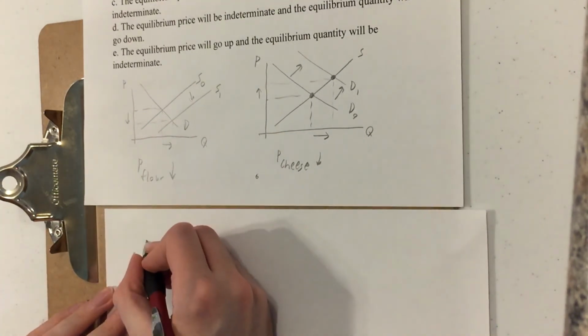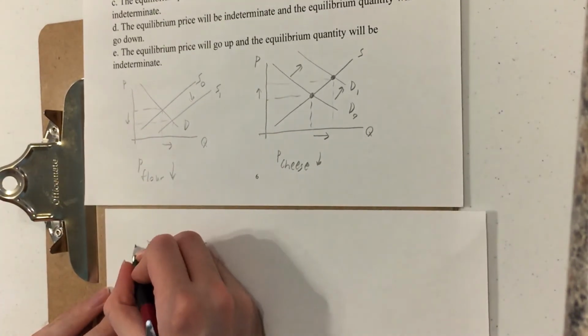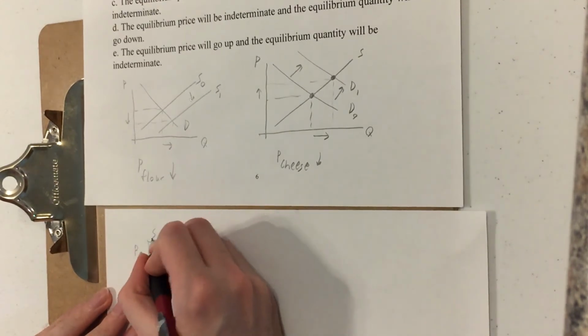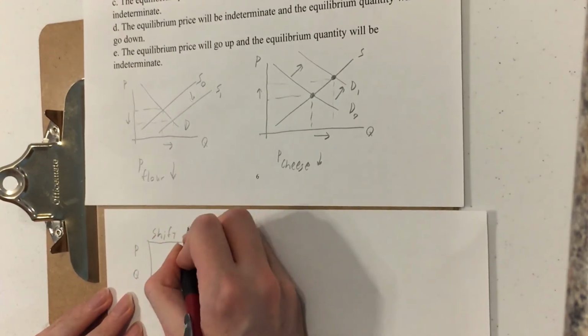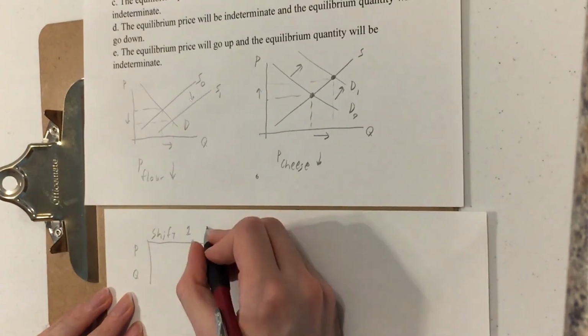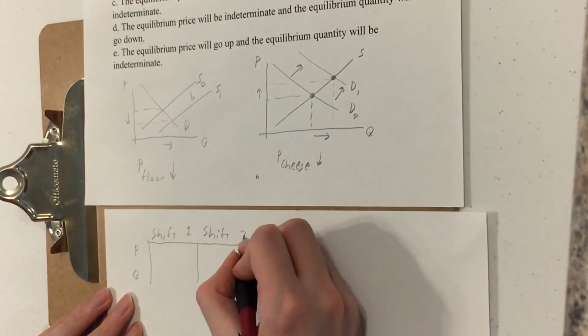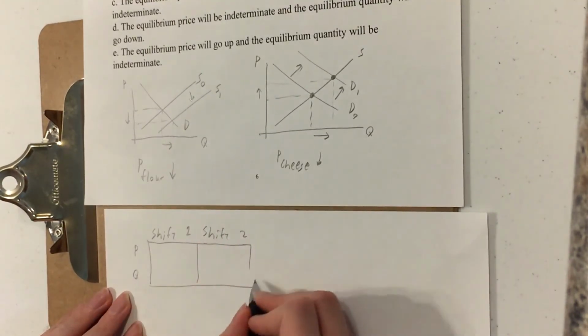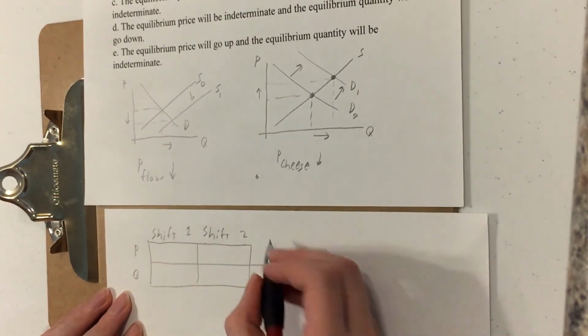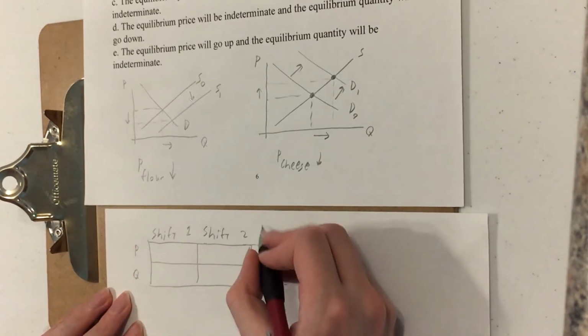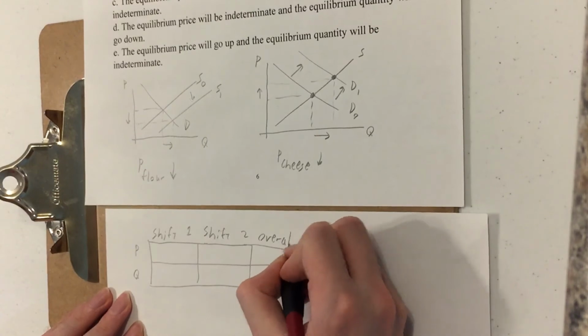So we had this table we talked about in chapter 3. You draw a table with your arrows in it for each individual shift. Then we talk about their combined effects.